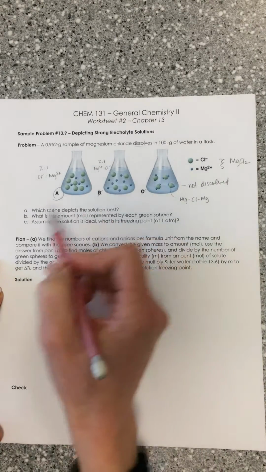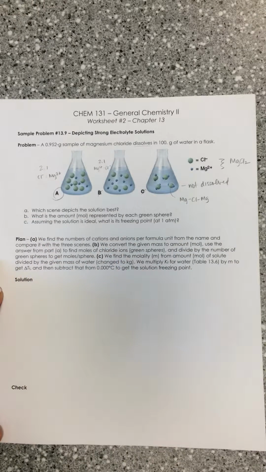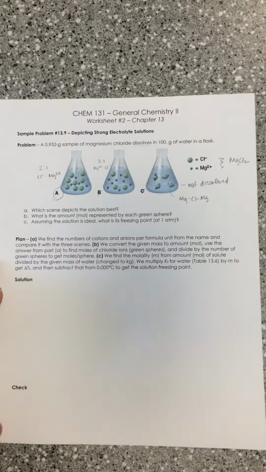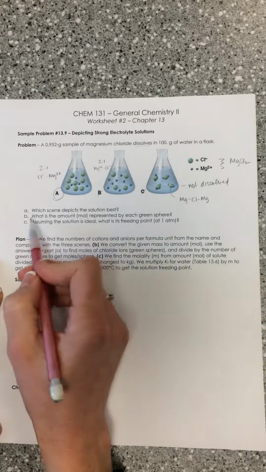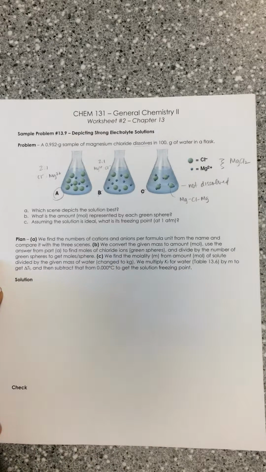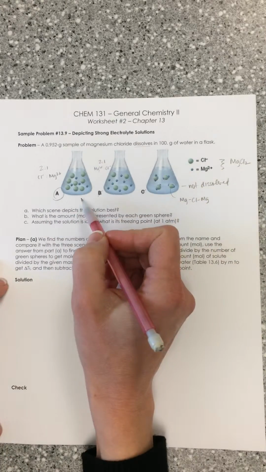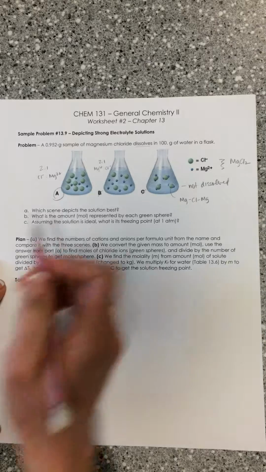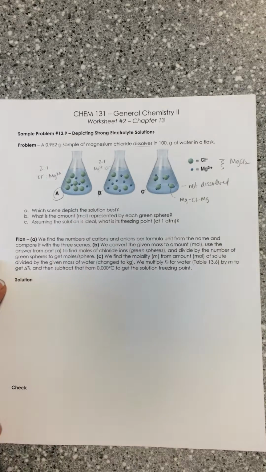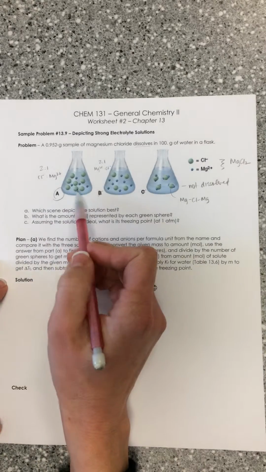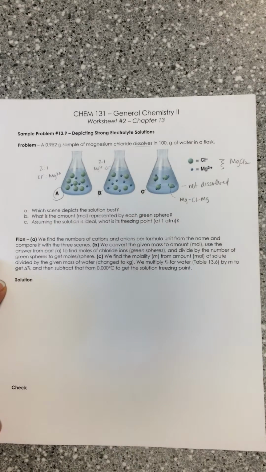Okay, moving on. Part B of this problem asks us to think about a little bit more quantitative aspects of this. It asks, what is the amount in moles represented by each green sphere? So we're going to work forward from this solution, assuming that that's the best solution, and think about what each green sphere represents. Okay, so it's a little bit weird to think about this because we have a little picture here and we actually have some information.